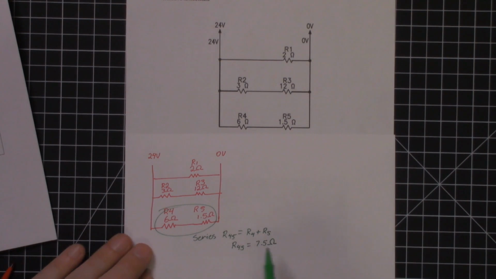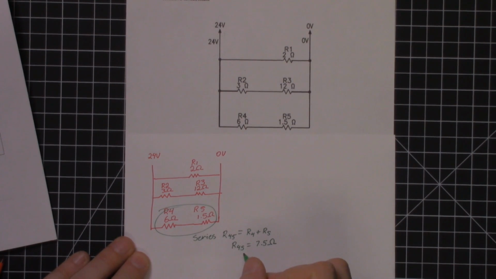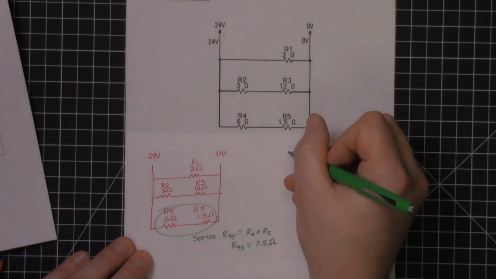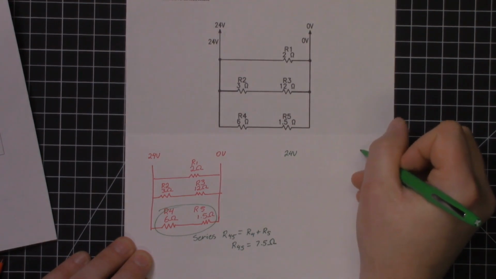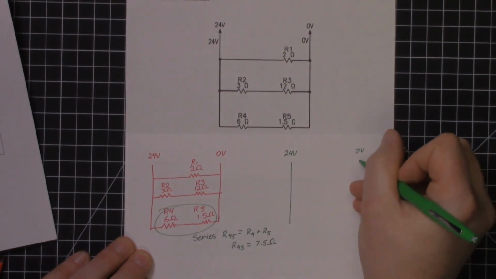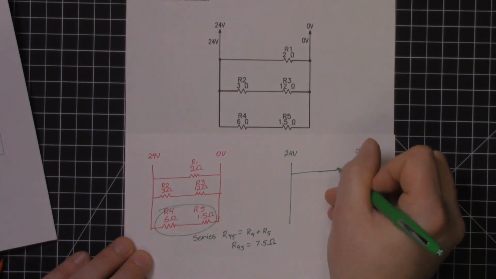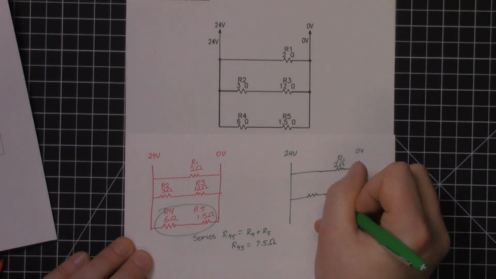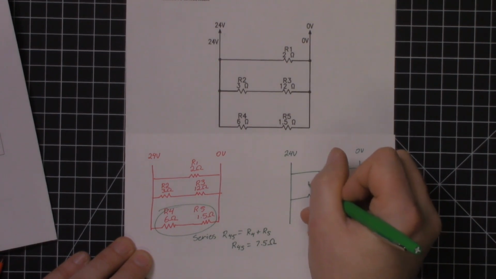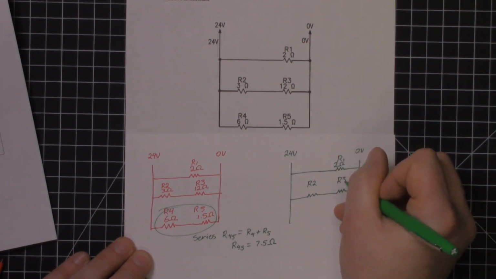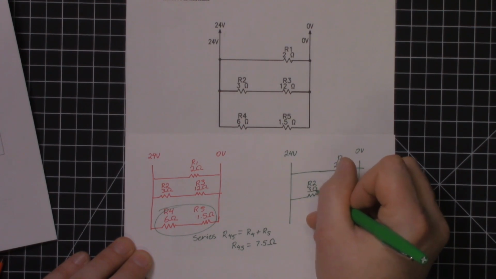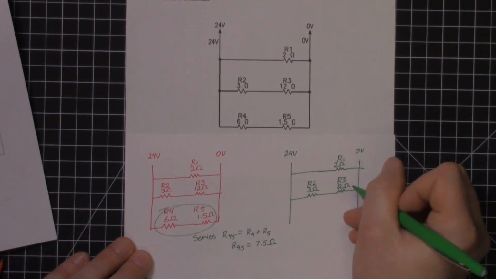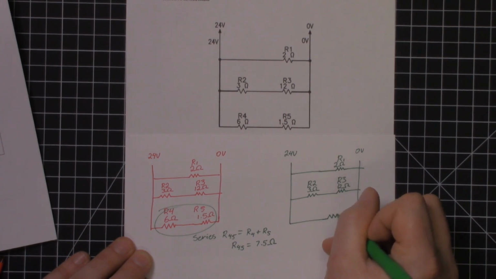We're going to redraw this and move forward and show resistors 4 and 5 as a little bit simpler. So again, we have our 24 volts, 0 volts, and our ultimate goal here is to get down to just one value of resistance. Now this is where the key stuff came into play.